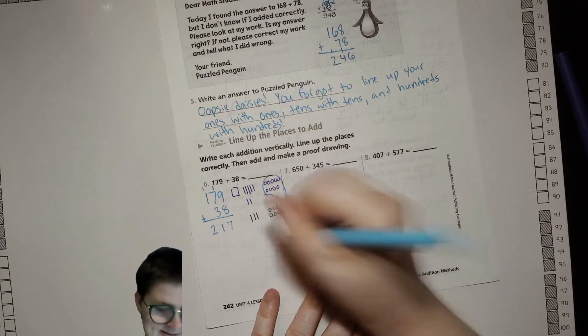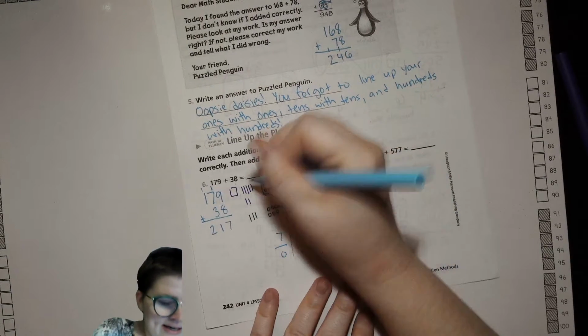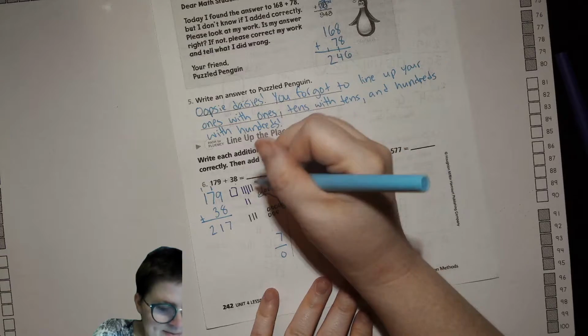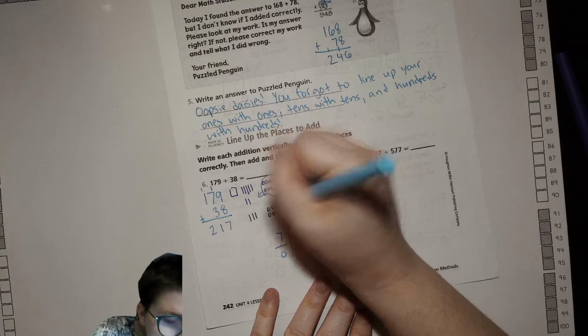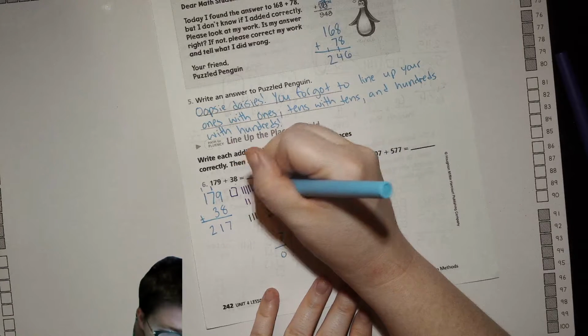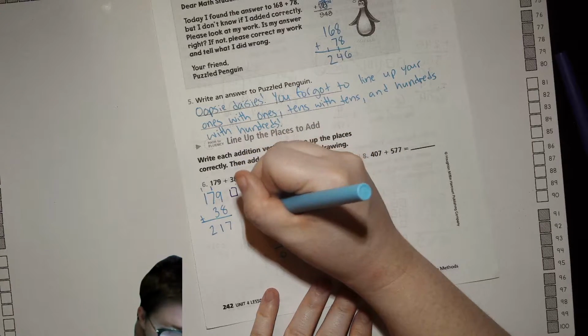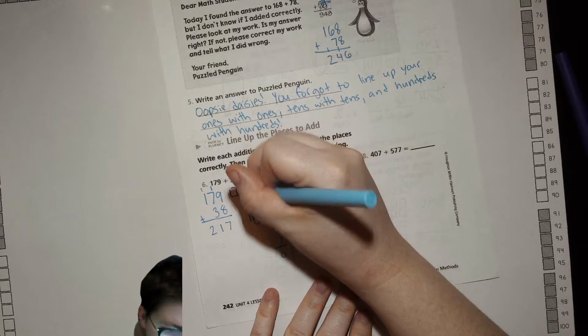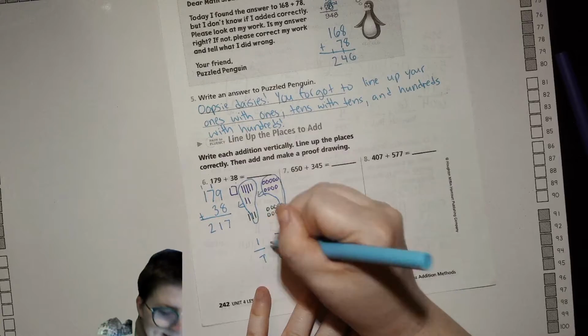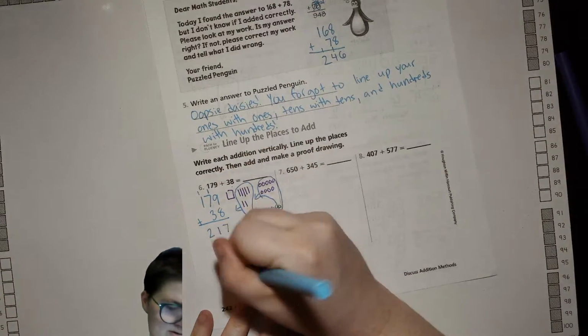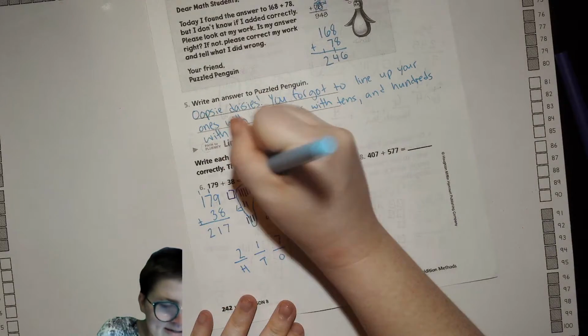So we have our 7 ones, and then that joins our tens place. So then we have 1, 2, 3, 4, 5, 6, 7, 8, 9, 10. So all those together make a new 100, leaving us with 110, and then 200. So 217.